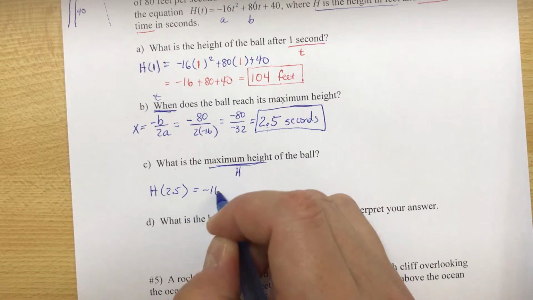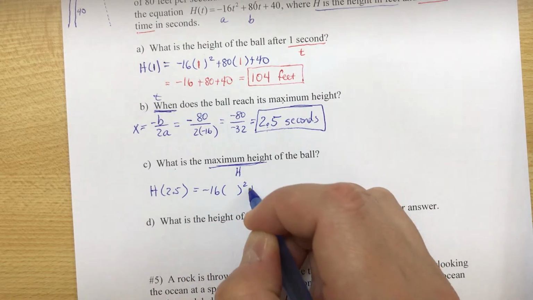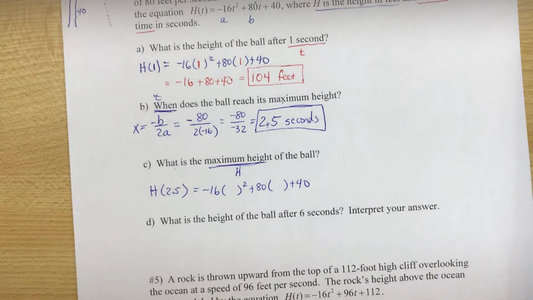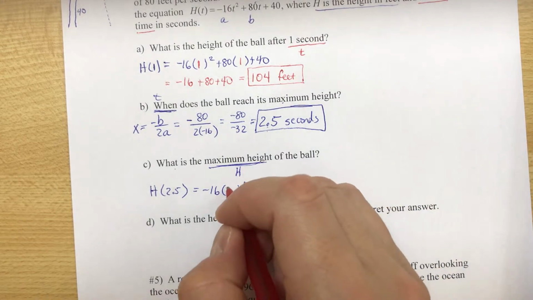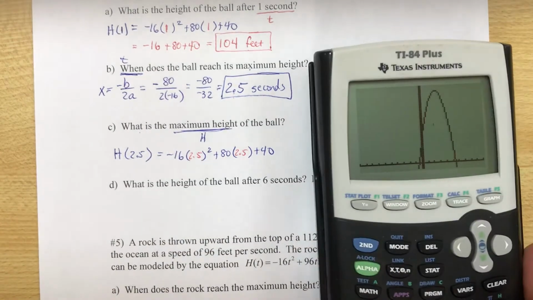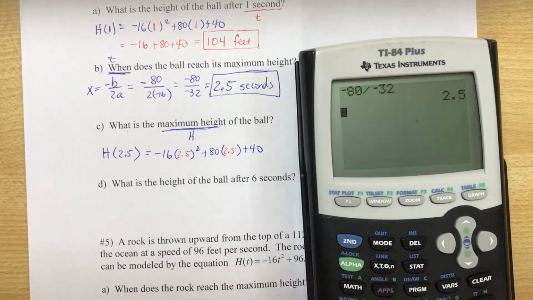And so that's negative 16 times t squared plus 80 times t plus 40. And the time, which we now know, is 2.5. Now I'm going to use the calculator to do this. So we're going to do negative 16 times 2.5 squared plus 80 times 2.5. Notice I'm using parentheses instead of a times symbol, plus 40.